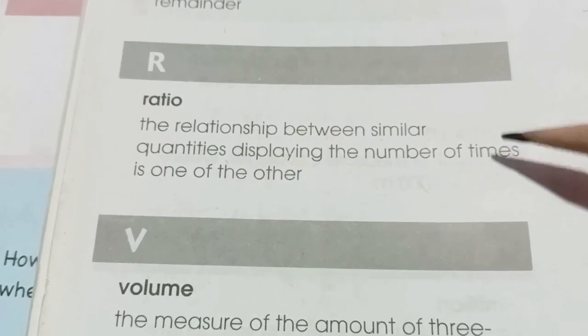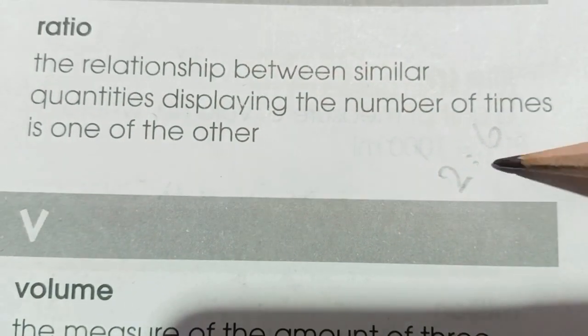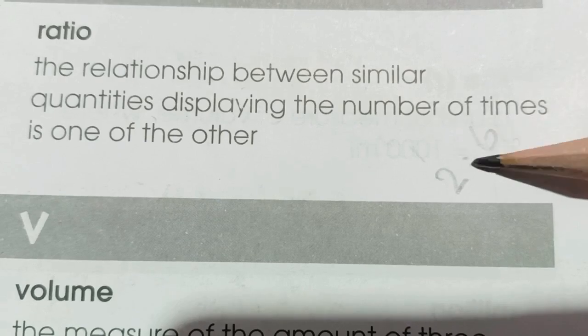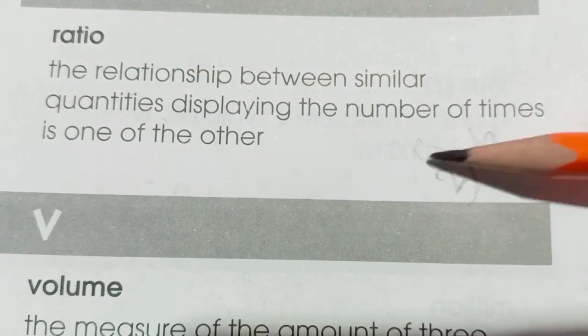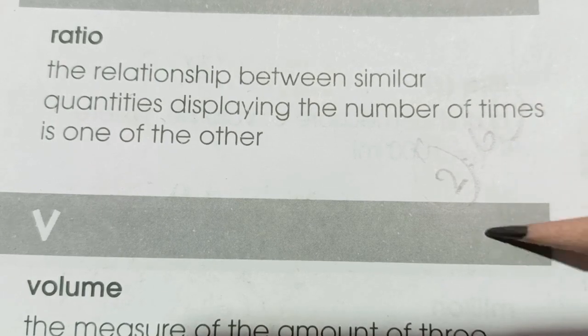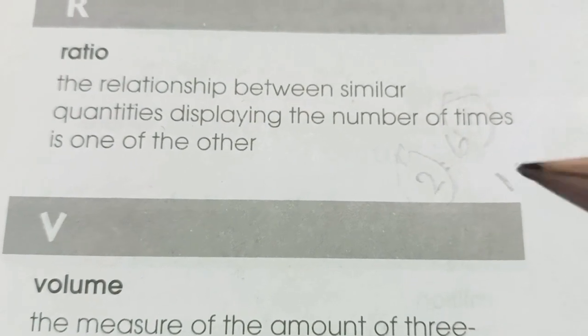It means, let's see, we have 2 ratio 6. This is the symbol of ratio, these 2 dots, and similar quantities, like we have 2 and 6, are similar multiples of the table of 2. 2 ones are 2, ratio, 2 threes are 6. So this is the similar quantity of numbers with ratio.